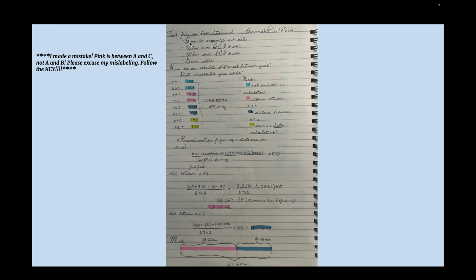So far, we've figured out how to organize our data, who our double crossovers are, who our single crossovers are, and what our gene order is. How can we use that information? Well, I've rewritten our data with the correct gene order. And from there, we can determine between which genes these crossovers are actually happening. And from there, calculate our recombination frequencies.